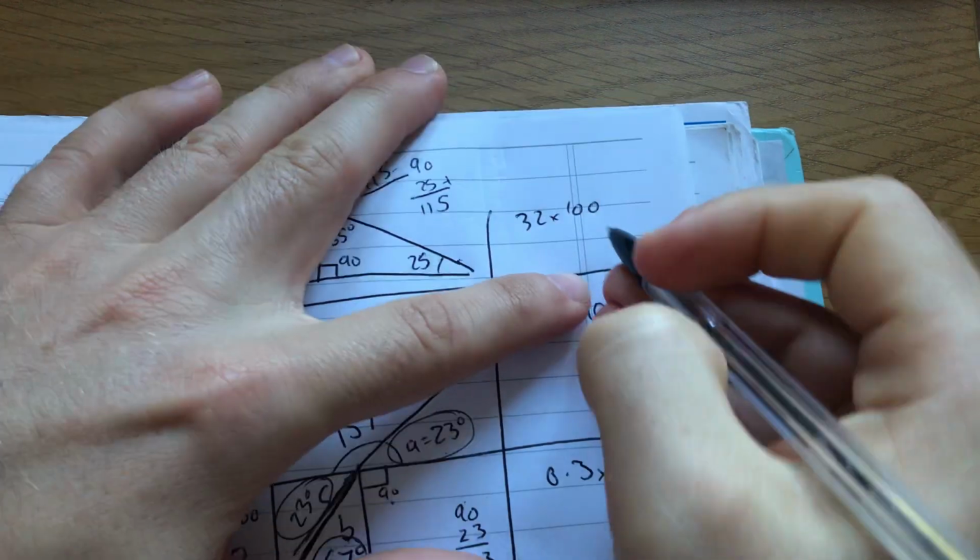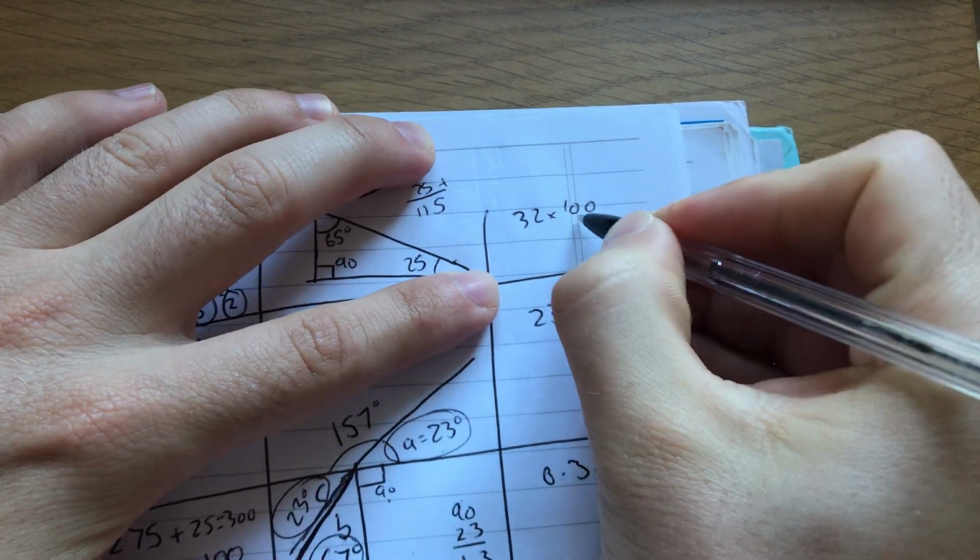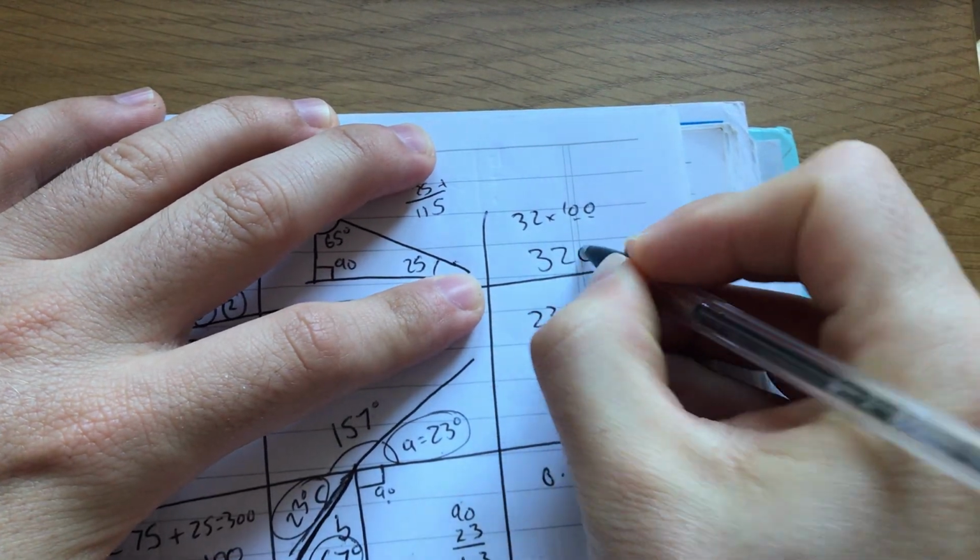Last ones. Should be very quick, simple ones for you. 32 times 100, there's 2 zeros. So bung 2 zeros on the end.